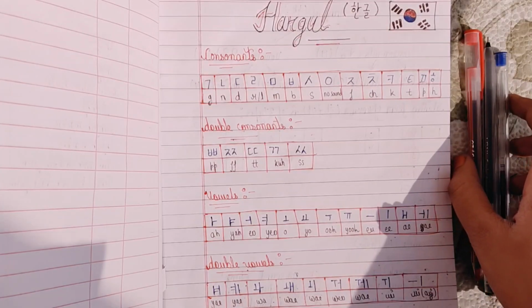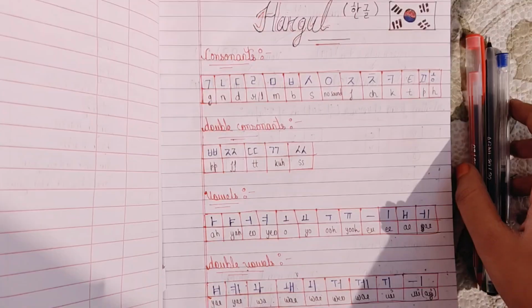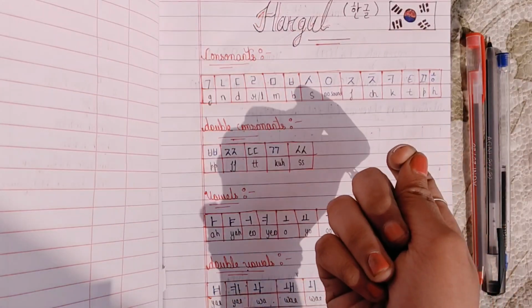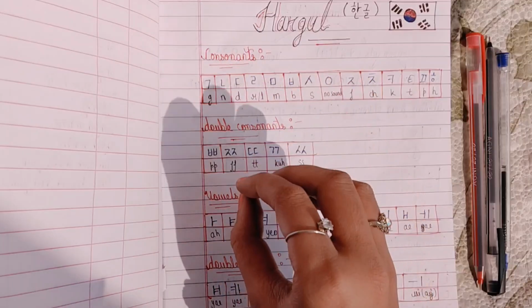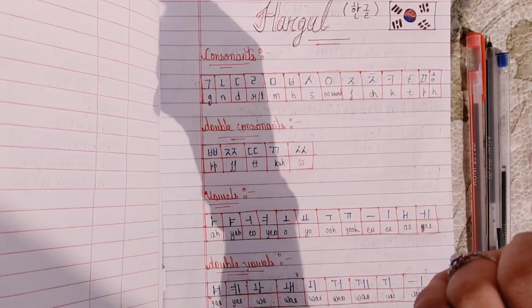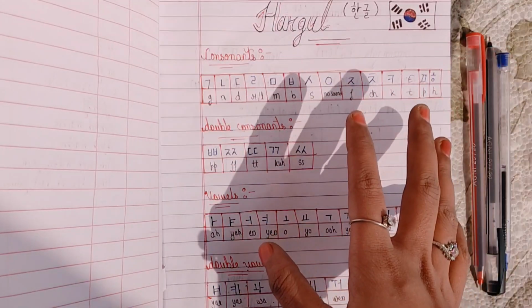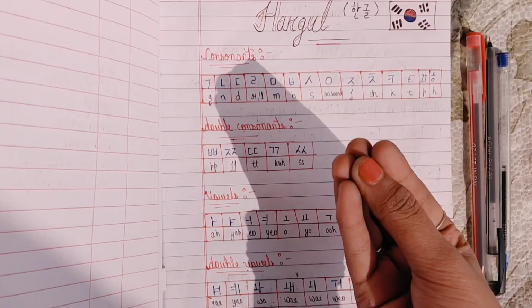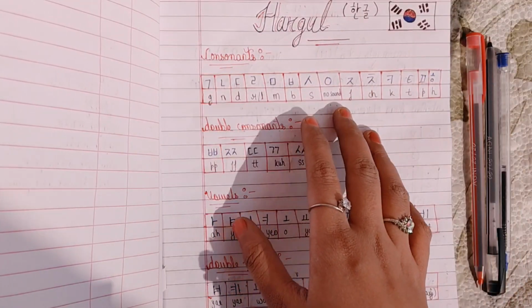In our last class, we studied Hangul. I told you guys about all the basic things that we need to start with Hangul. I'll repeat it once again so that we do not have any confusions. Even we need to revise every day when we start to study. I hope you guys have been revising everything.